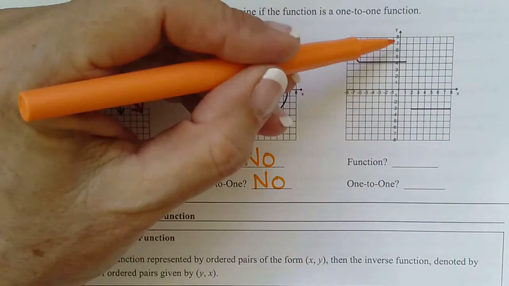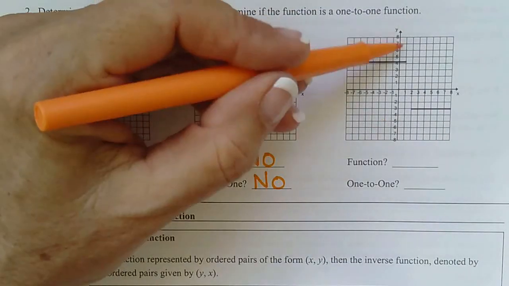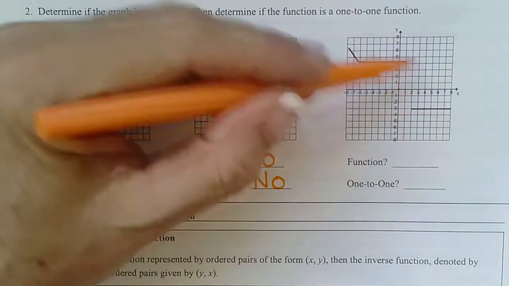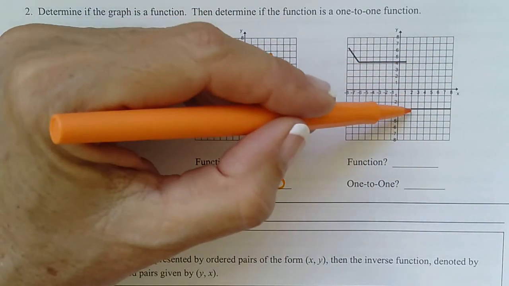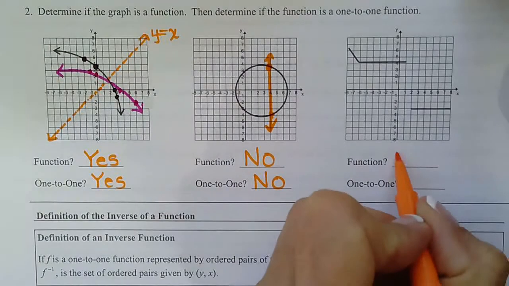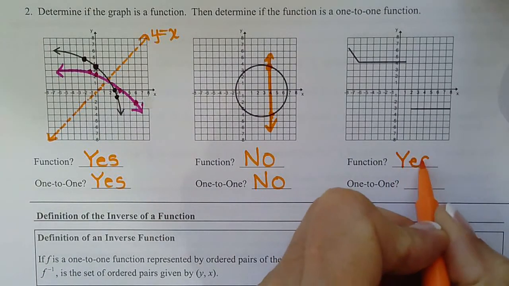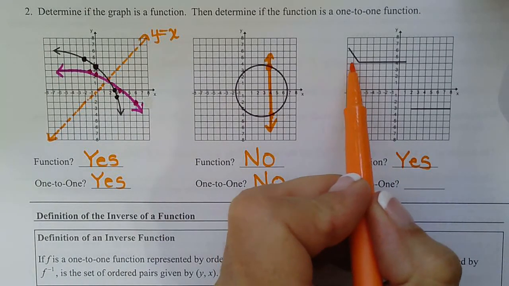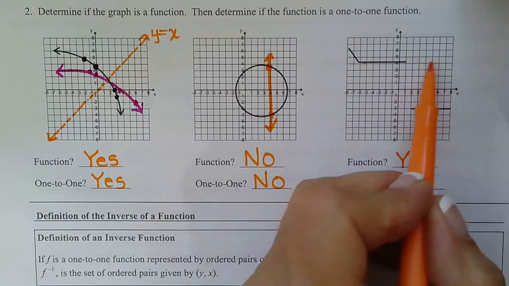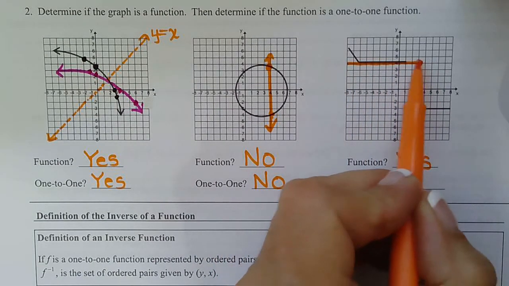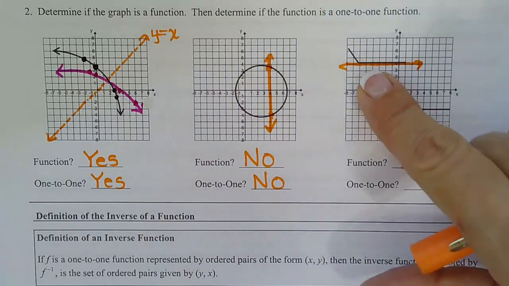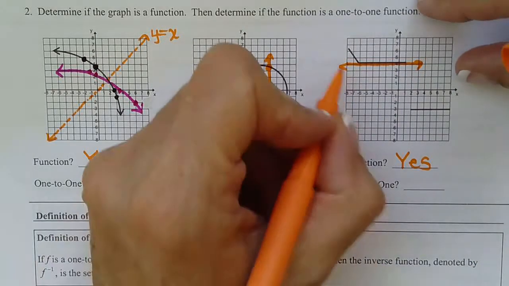Okay, what about this one? Does this one pass the vertical line test? Yes, it does, because these never overlap. That one stops at 1, this one stops at 2. So it is a function. But does it pass the horizontal line test? No, it doesn't. Just think, if I drew this horizontal line right here, how many times do I touch it? Way more than one, an infinite number of times.